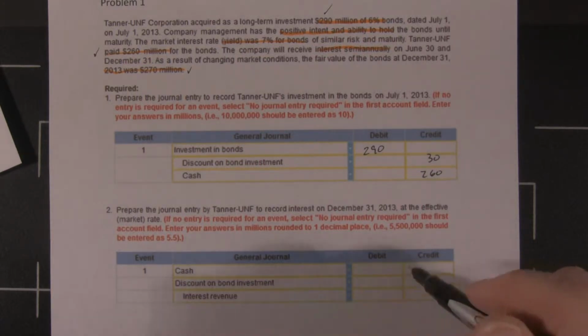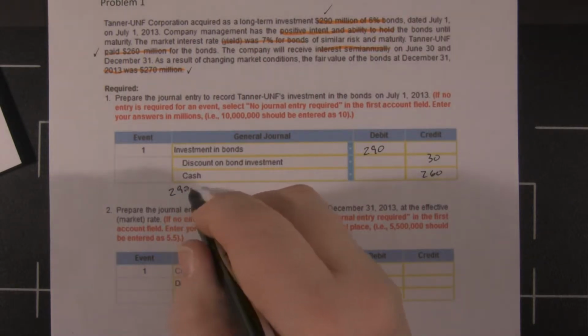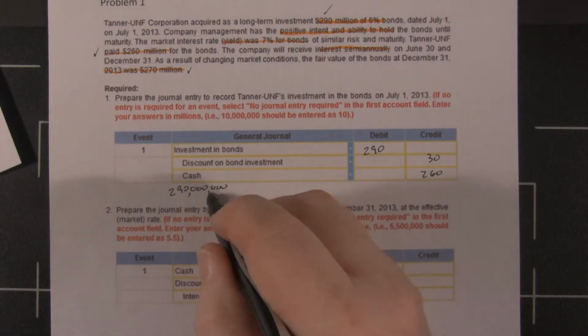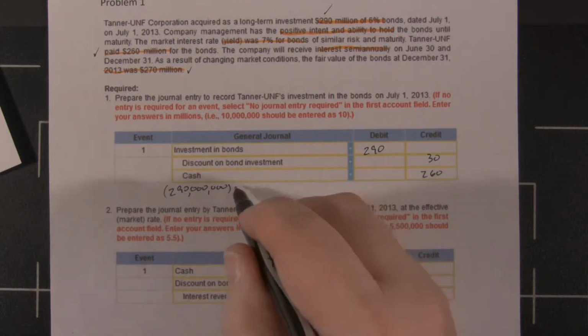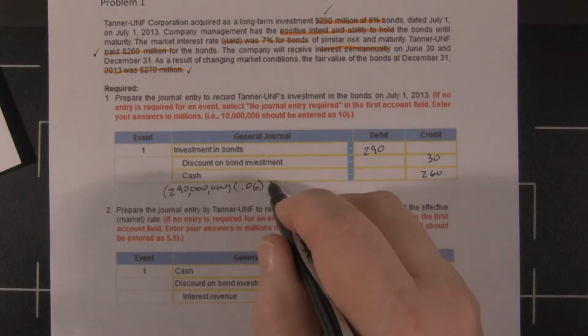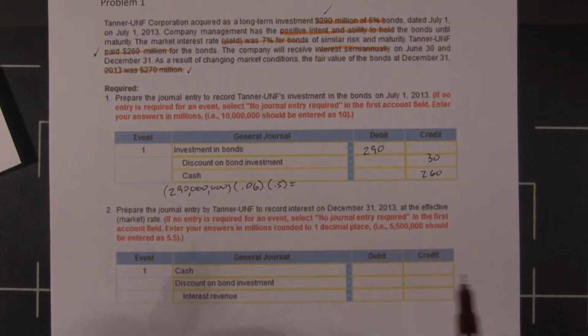Well, this company is going to pay $290 million times 6% divided by 2. That's what they're actually going to be paying.